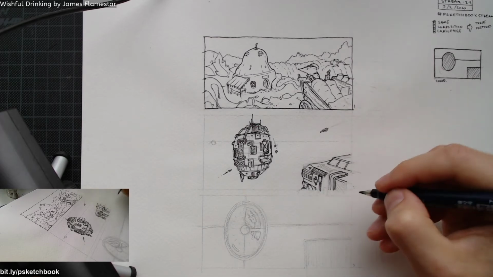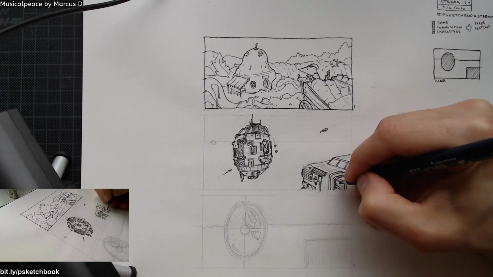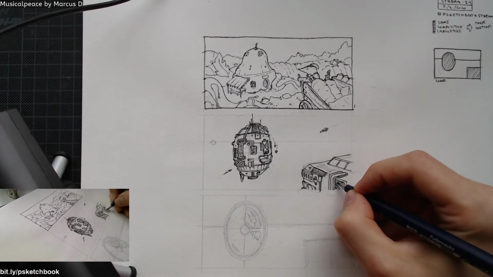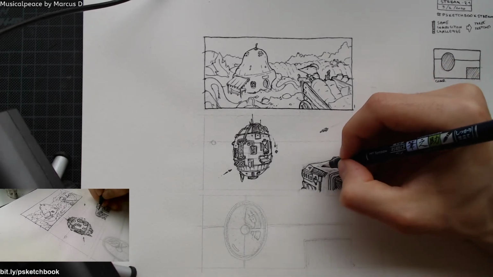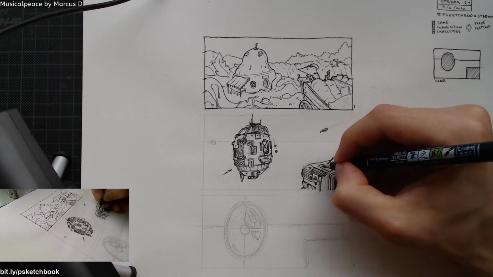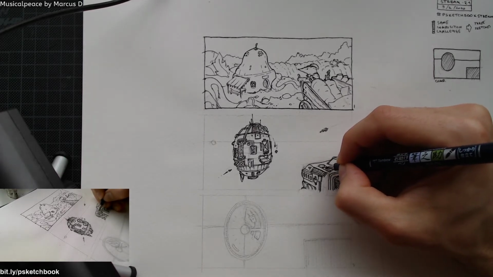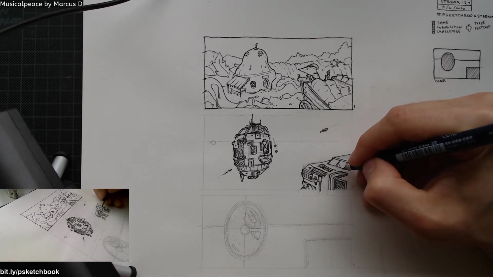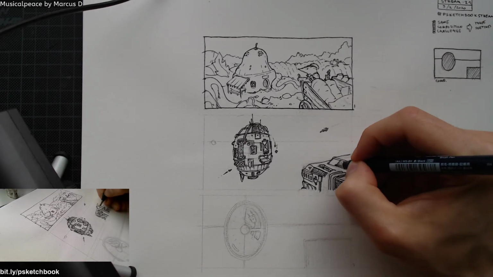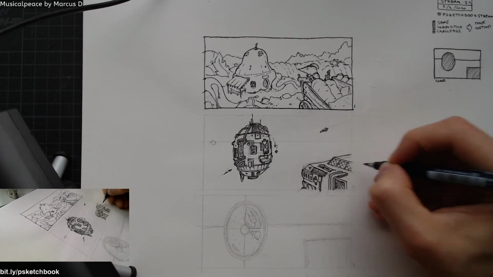Yeah, let's do another vent here. These windows have some sort of protection from little debris in space.